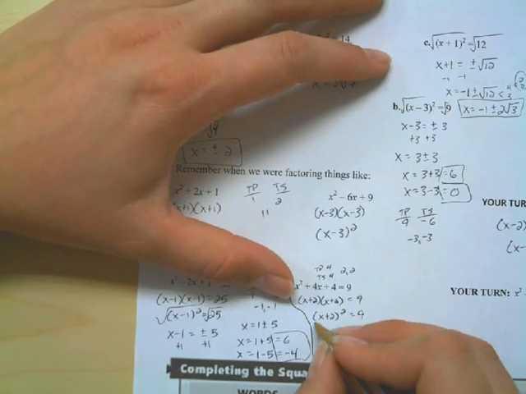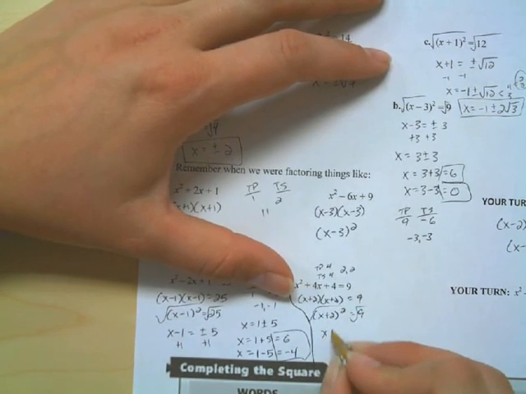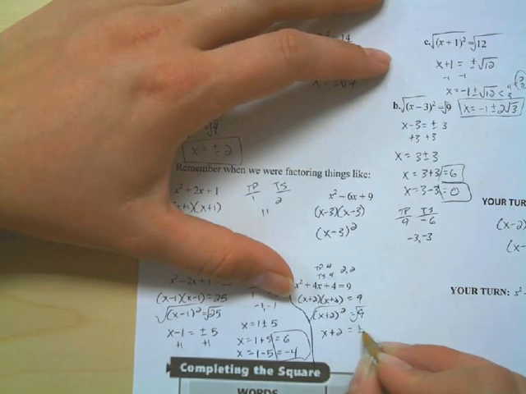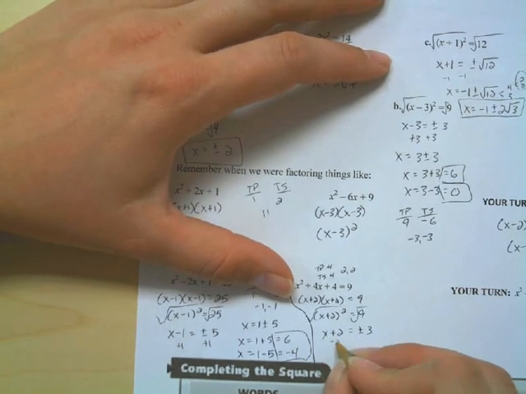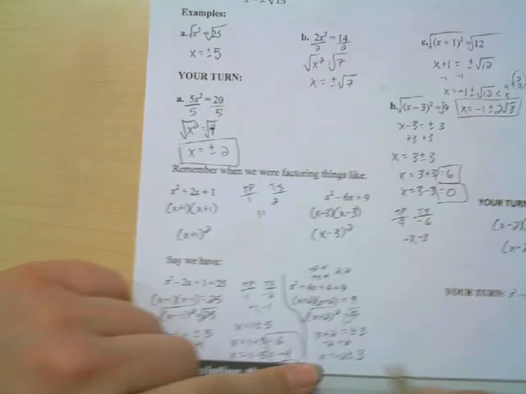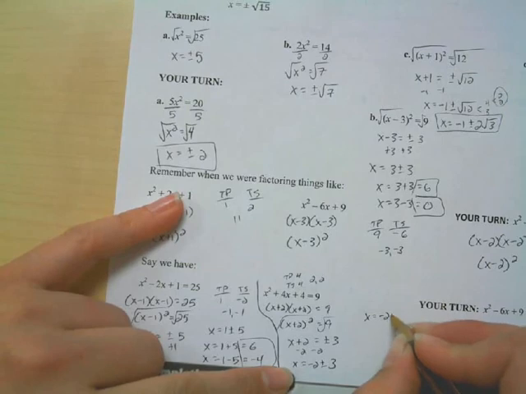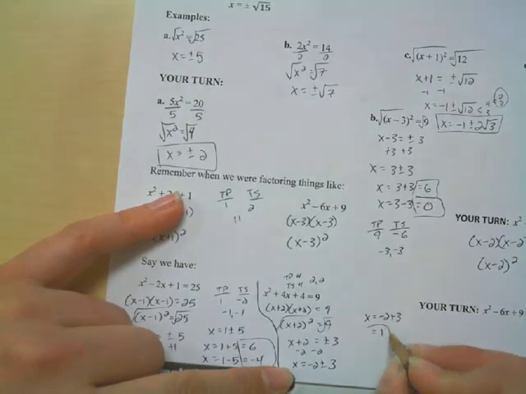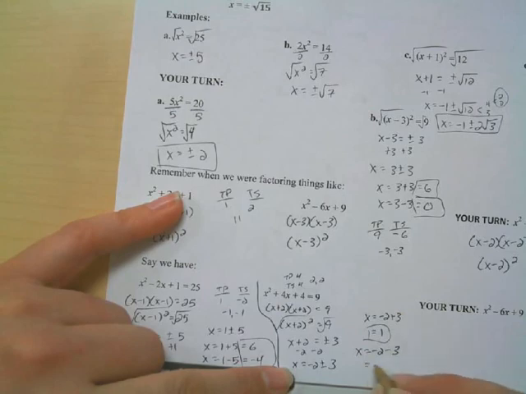Square root both sides. We get x plus 2 is equal to plus or minus 3. Subtract the 2 over, x is equal to negative 2 plus or minus 3. Okay, split that apart. X is equal to negative 2 plus 3, which is 1. X is equal to negative 2 minus 3, which is negative 5.